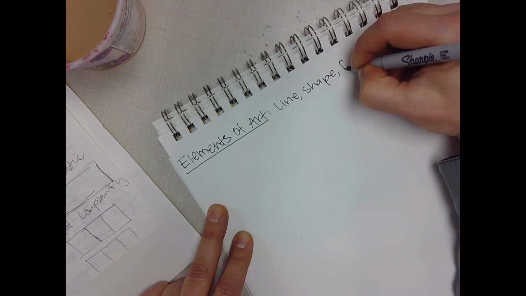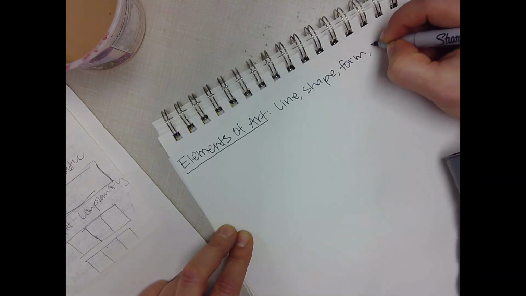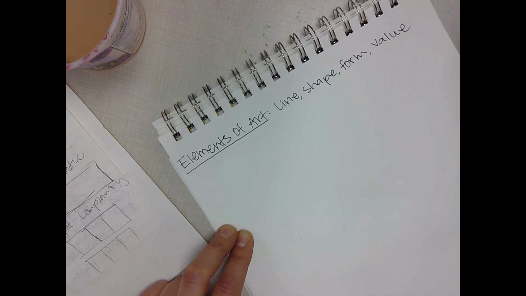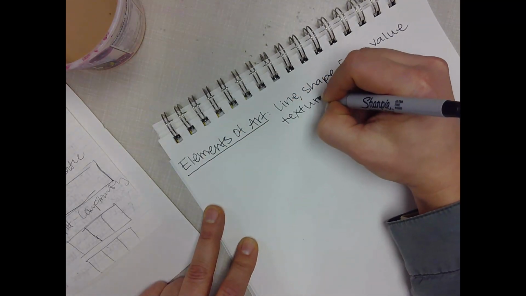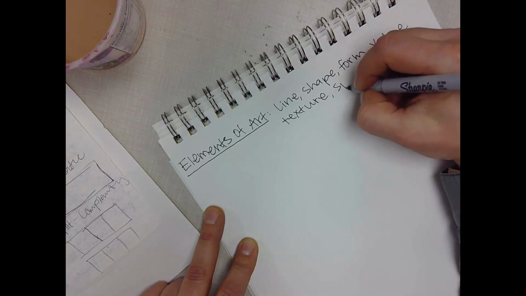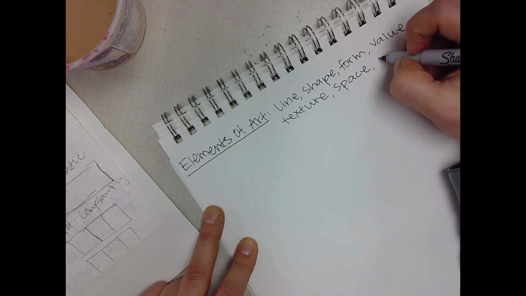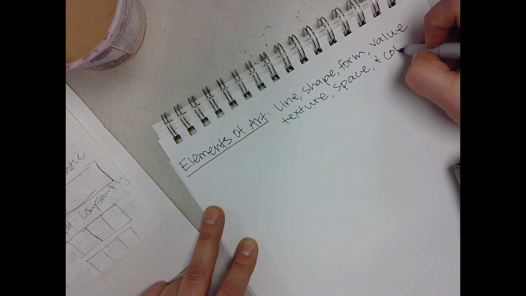shape, form, value, texture, space, and color.